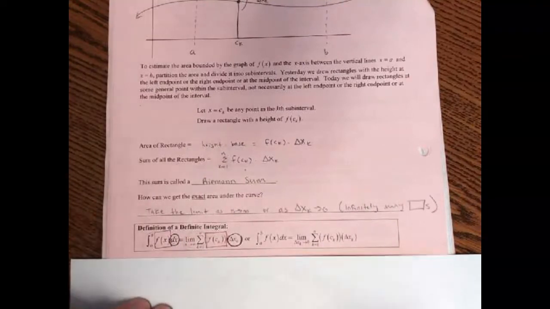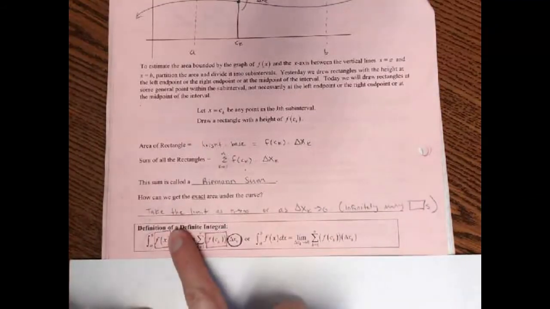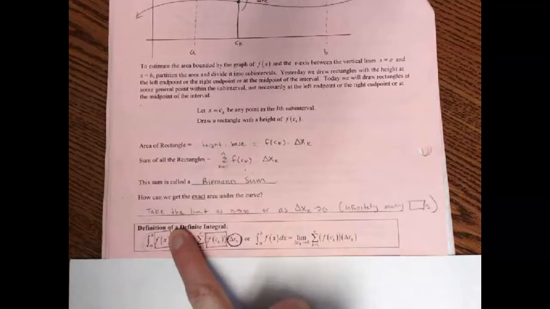Everything in this integral notation is there for a reason. Why do I have a dx? Why, when you do an integration, does that dx have to be there? Well, if it wasn't there, think about what you're doing. You'd be adding together infinitely many things, but if the dx isn't there, all you're doing is adding together f of x. You're adding together heights of a rectangle.